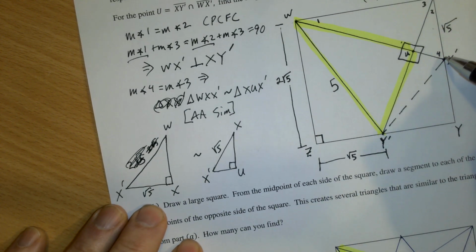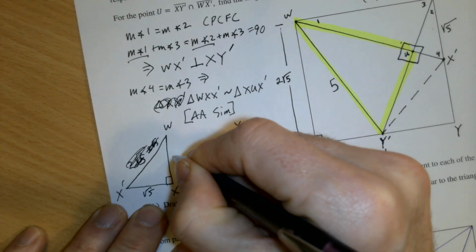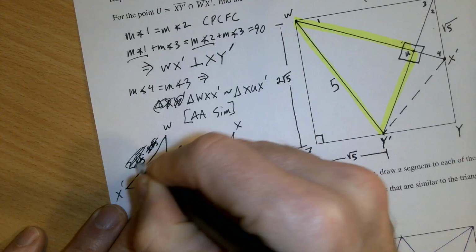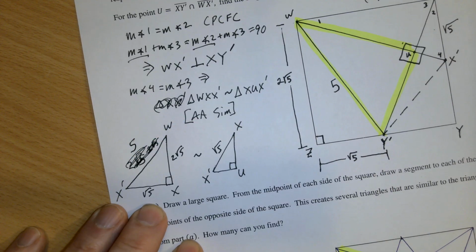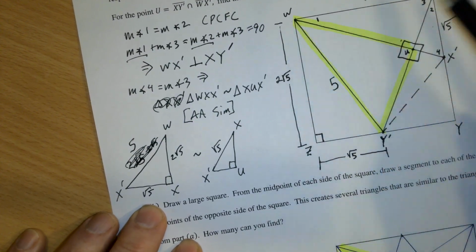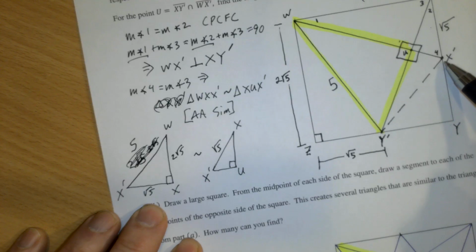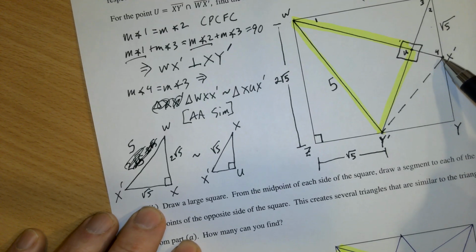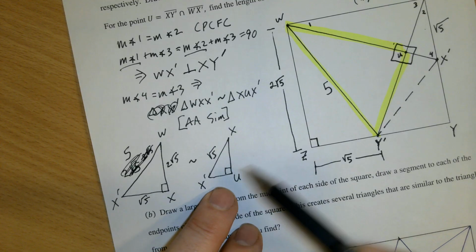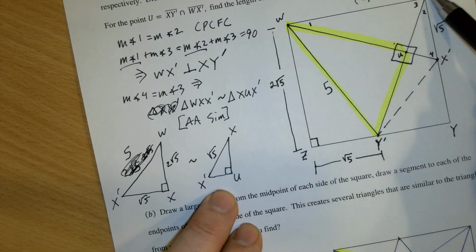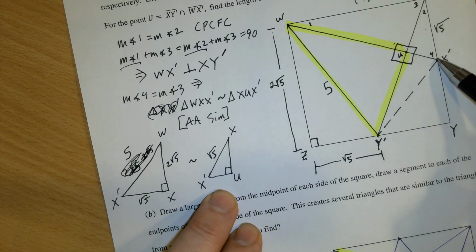XX prime, WX is 2 radical 5, and this is 5. Yeah, we know what WXX prime is. That triangle we know completely. It's similar to this smaller triangle, XUX prime.